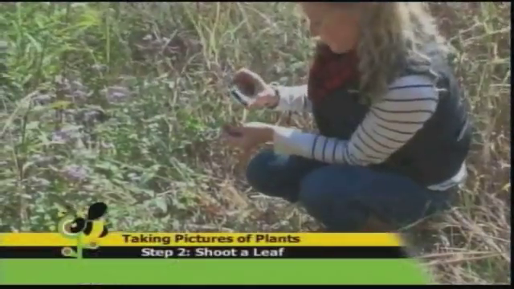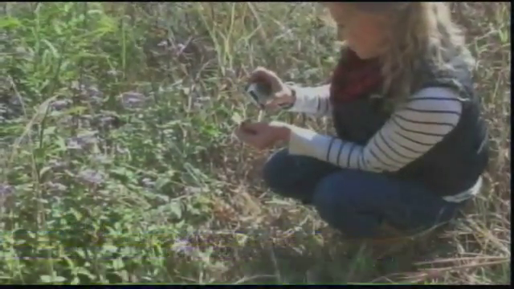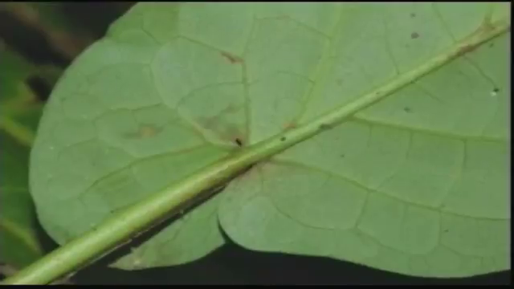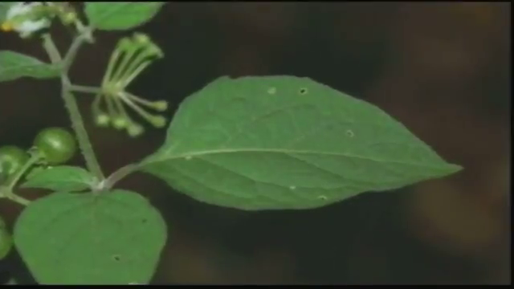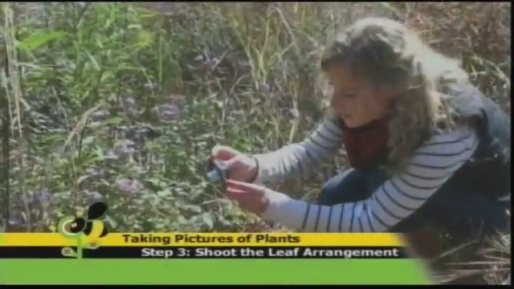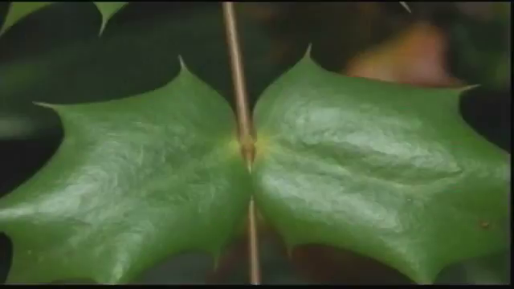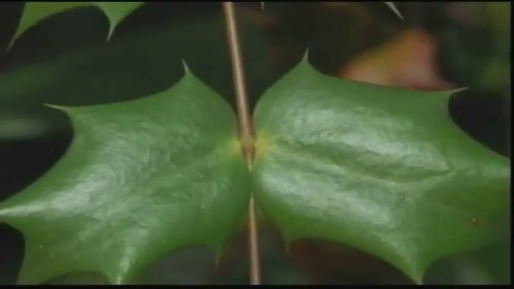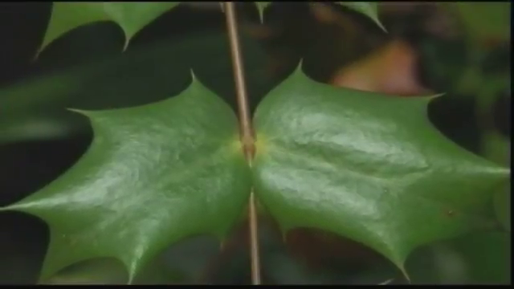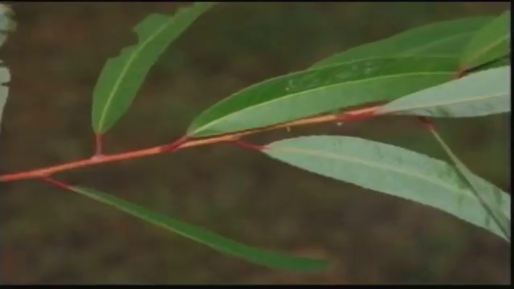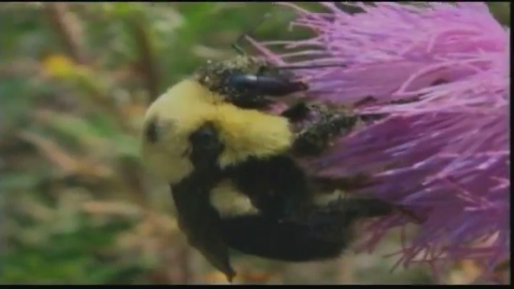In addition to the whole plant, flowers, and fruit, take a picture of the underside of the leaf where it attaches to the stem, and then the top side of the leaf, showing the whole leaf and the tip. Take a picture of how the leaves are arranged on the stem. For example, this plant has opposite leaf arrangement, meaning the leaves are found opposite from each other on the stem, and this one has an alternate leaf arrangement. Now let's get started with the insects.